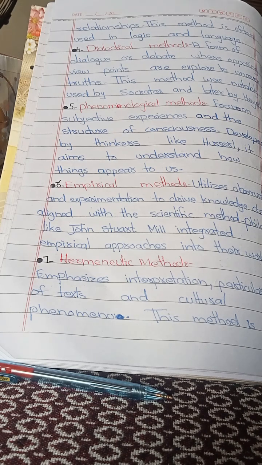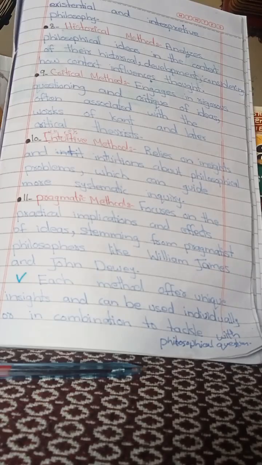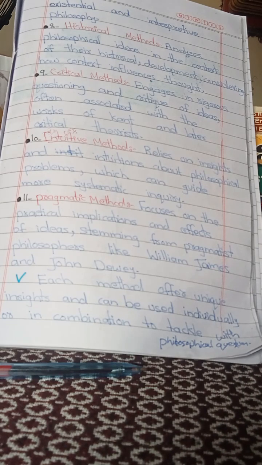In hermeneutic method, the theory and methodology of interpretation of biblical text, wisdom literature, and philosophical context. Actually, we define hermeneutic method in this context as emphasizing interpretation, particularly of texts and cultural phenomena. This method is existential and interpretive philosophy. We see what is hermeneutic method, the theory and methodology of interpretation of biblical text, wisdom literature and philosophical context. It may include the art of understanding and communication between individuals.